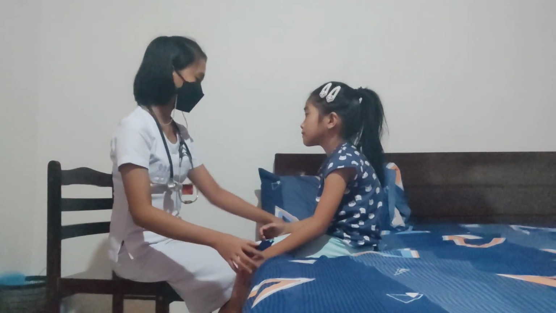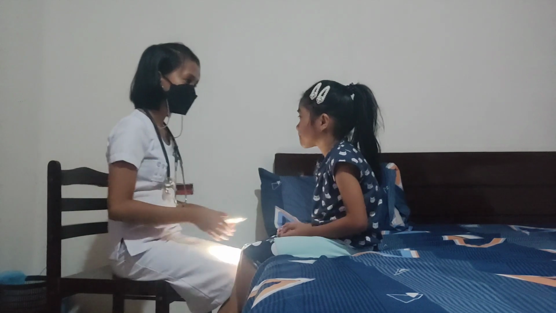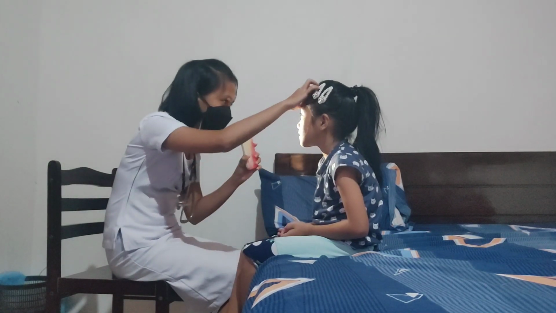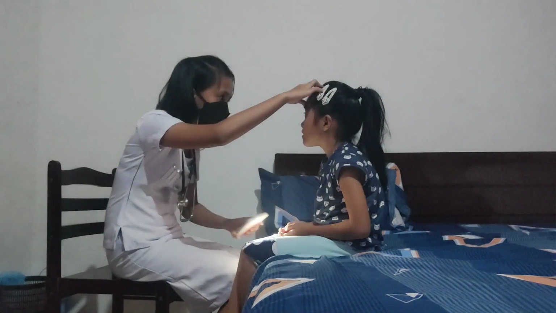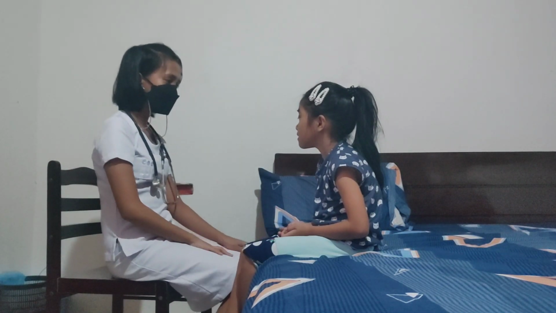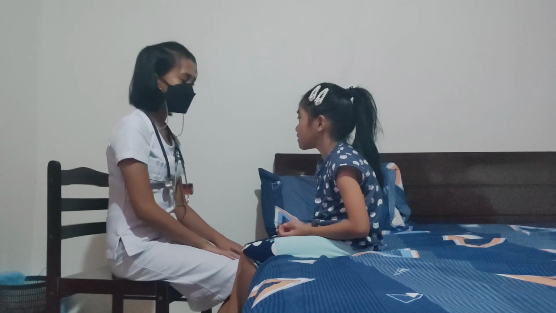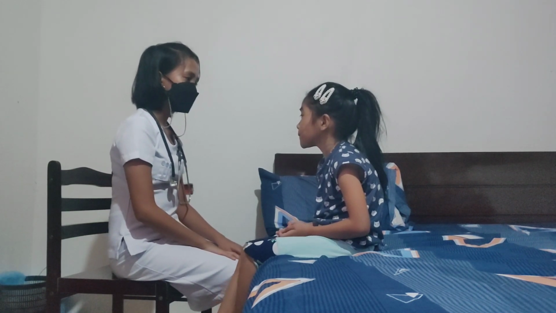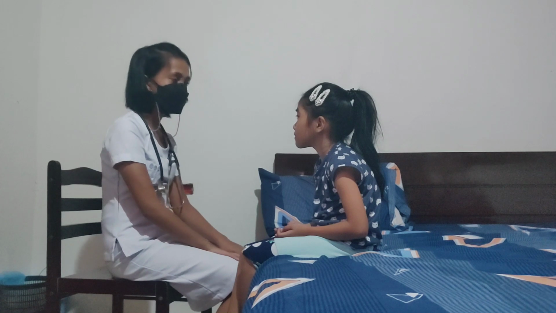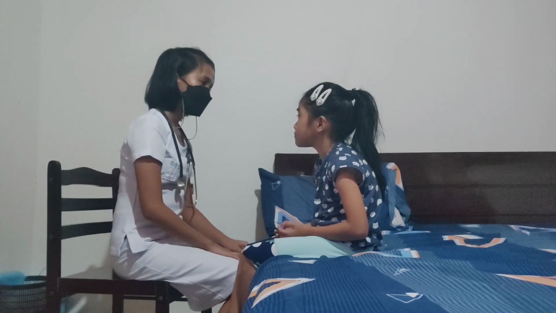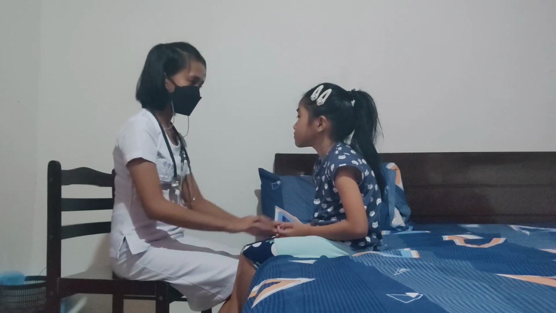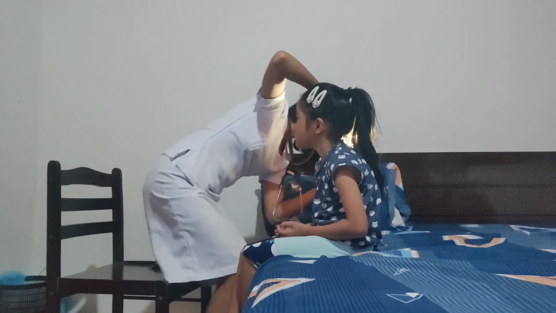Can you look straight into my eyes? I'm going to shine a light on your eye. The cornea is transparent, shiny and smooth. Details of the iris are visible. Pupils are equal, round, and reactive to light and accommodation. Next is to inspect the ear.